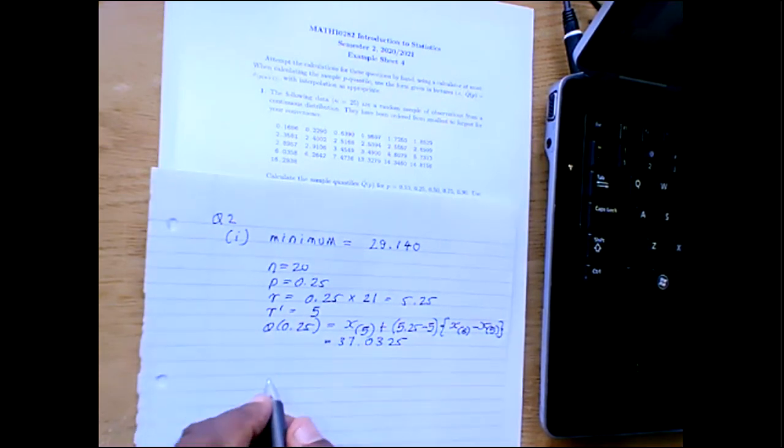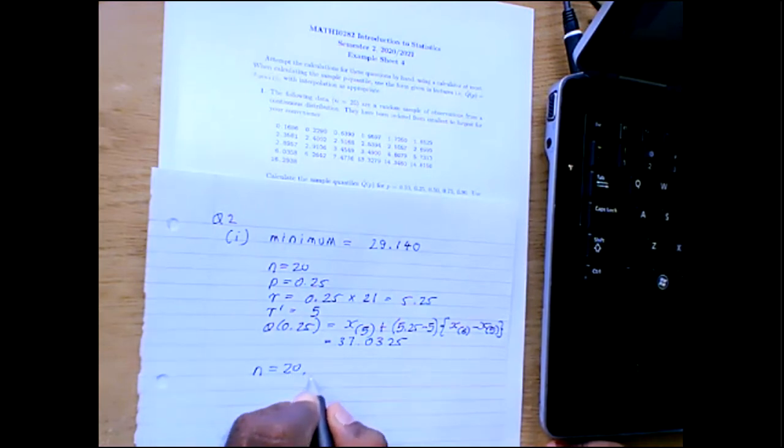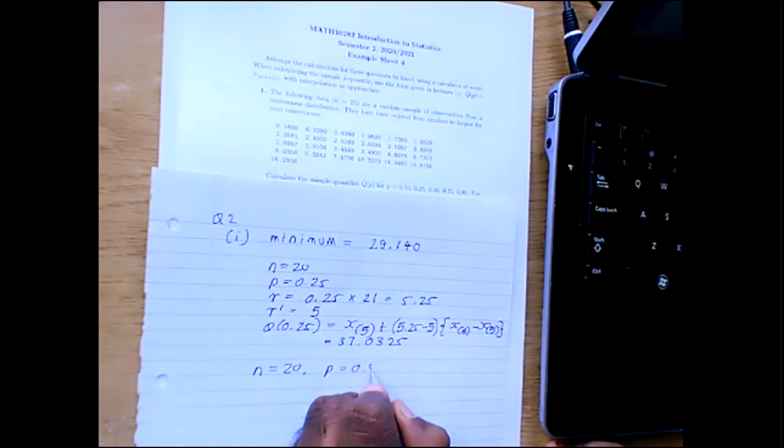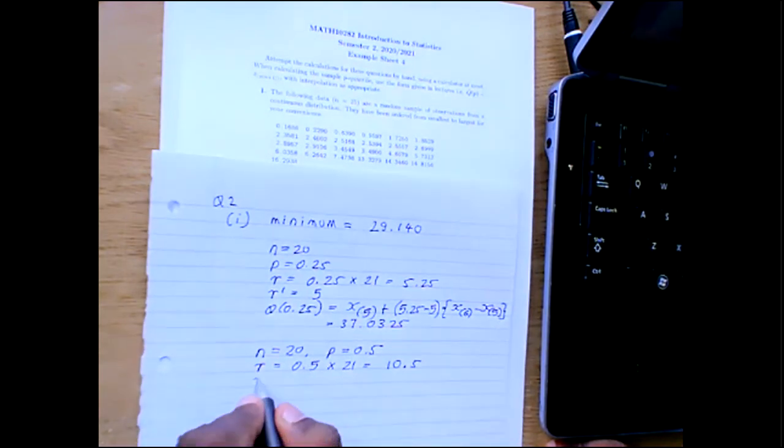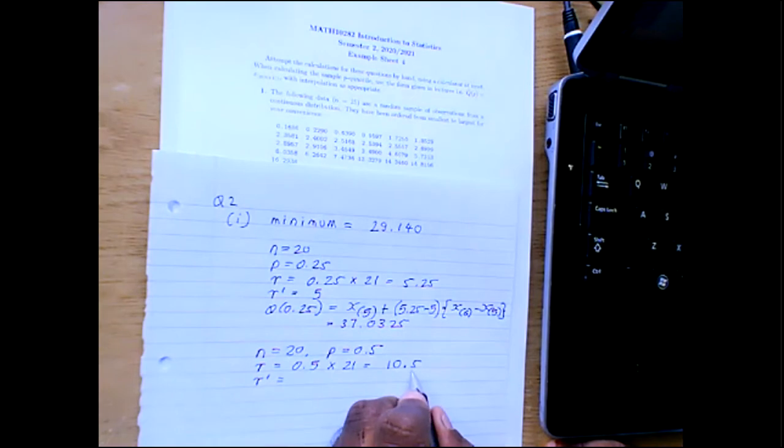The next thing we need to find is the median. So your n is 20 and your p is half. Okay, so your r is simply 0.5 times 21. It's going to be 10.5, right? And your r prime, which is the integer part of this, is 10.